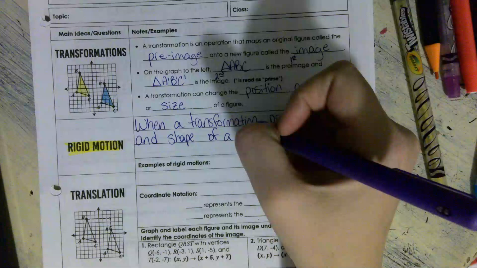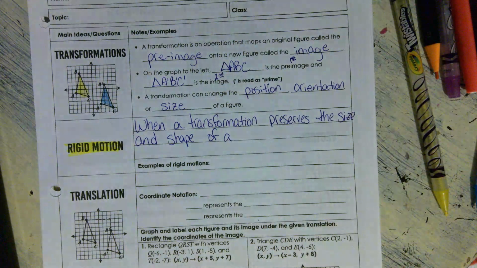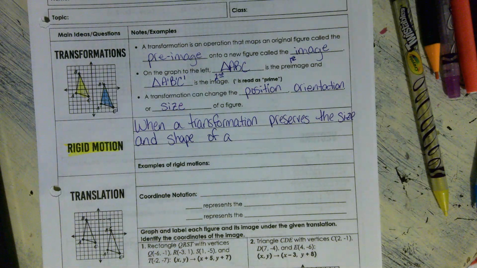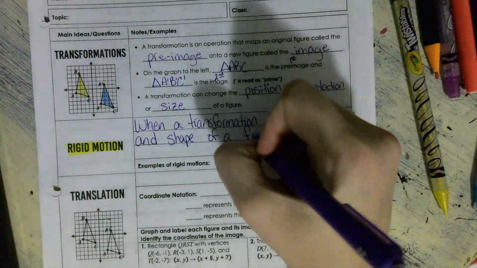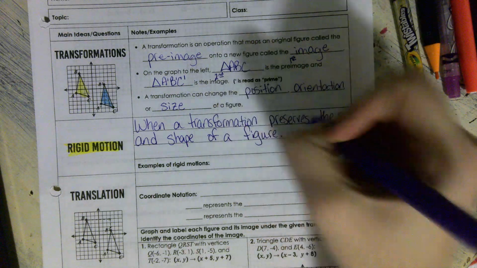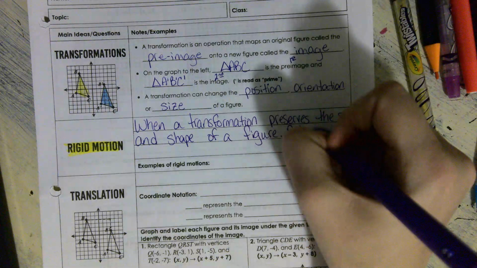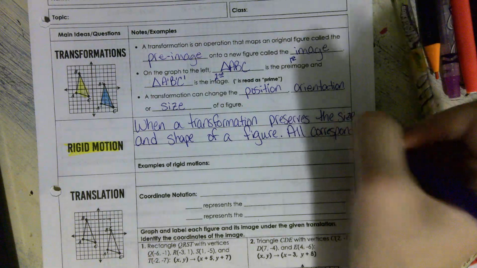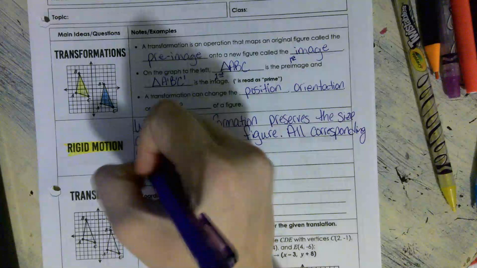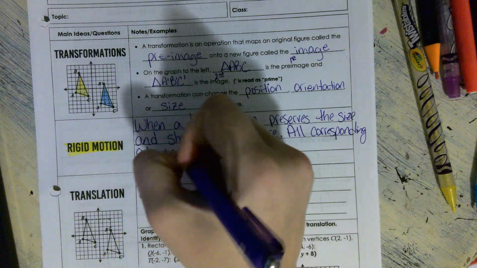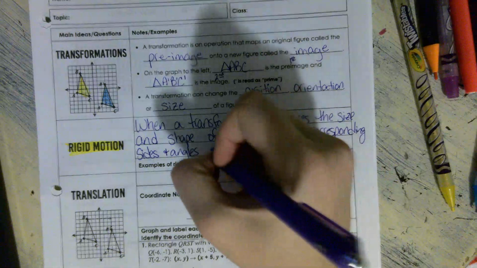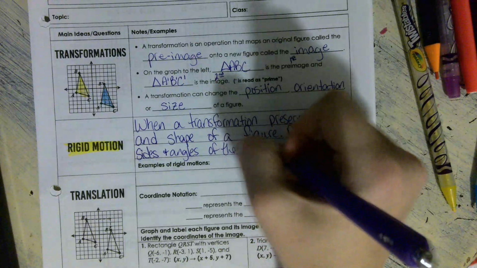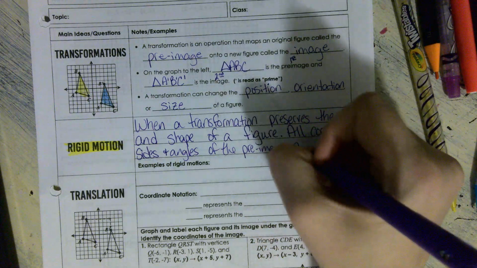So a rigid motion, I can't take a triangle and just turn it into a star. Okay, that's not what we're looking at here. It's going to have to be a similar figure to the pre-image. Shape of a figure. Here we go, figure. All corresponding sides and angles of the pre-image are congruent.